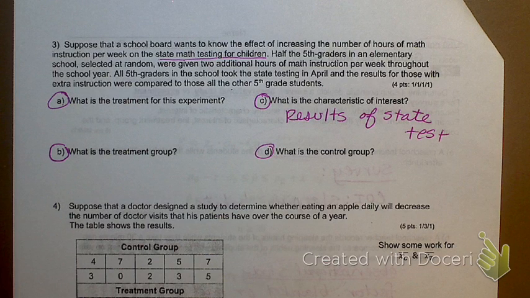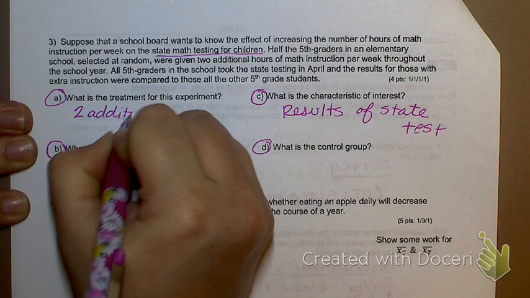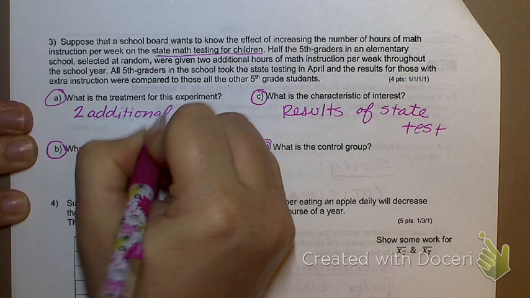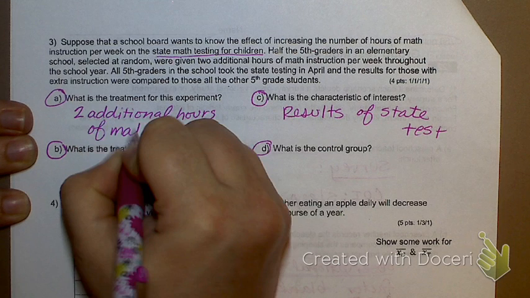So what's the treatment? Half the fifth graders in an elementary school selected at random were given 2 additional hours of math instruction per week throughout the school year. There's my treatment. 2 additional hours of math instruction.